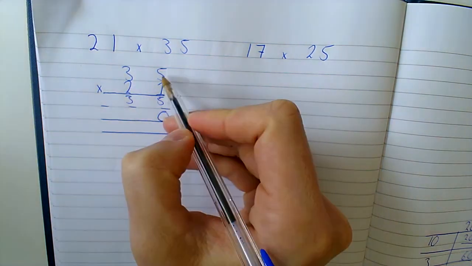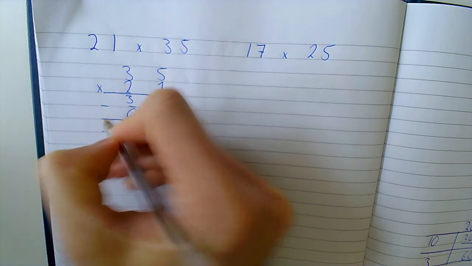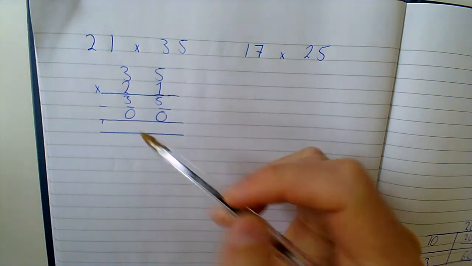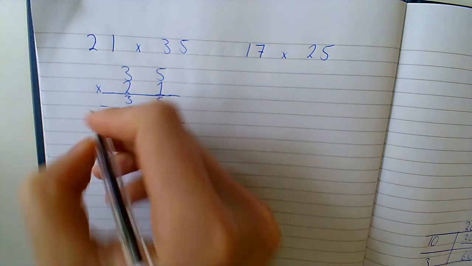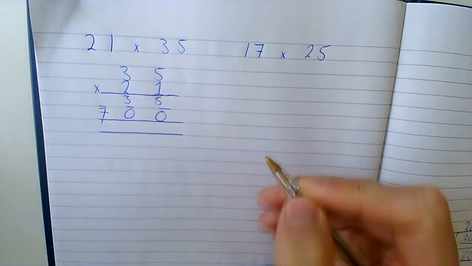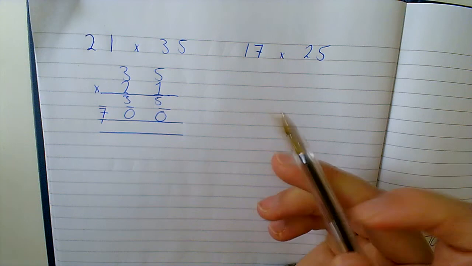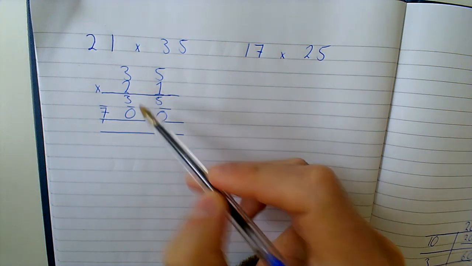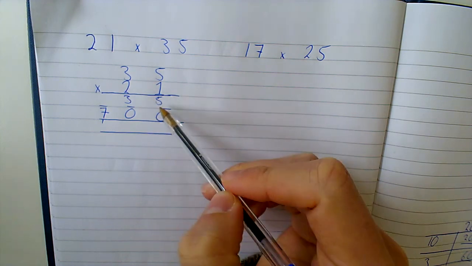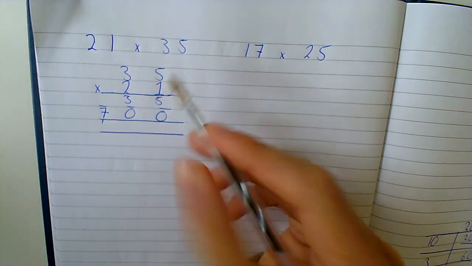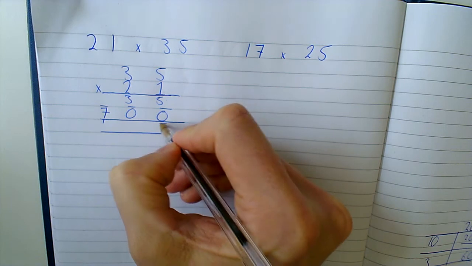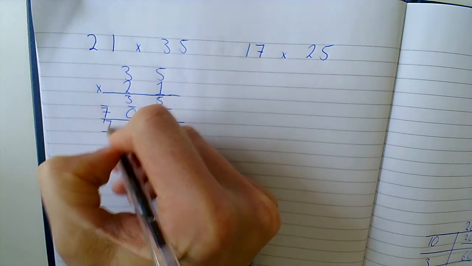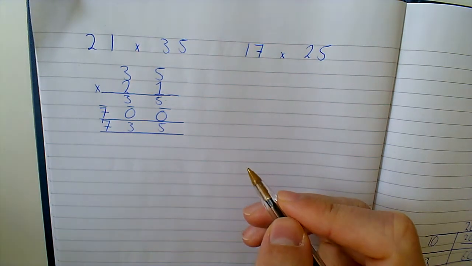So it's 2 multiplied by 5, which is 10. The 0 would drop in here, and the 1 goes across the next place value place, just like it would for any other sum. 2 multiplied by 3 is 6. Add the 1 on is 7. And that's it. We've multiplied by 1 on this line, and we've multiplied by 20 on this line. Because it's 21, we need to combine these two to give us our full answer. So it's 5 add 0 is 5, 3 add 0 is 3, and 7 add 0 is 7. Our final answer, 735.